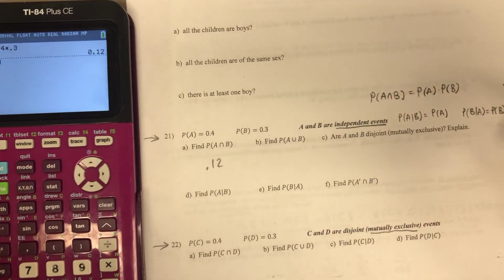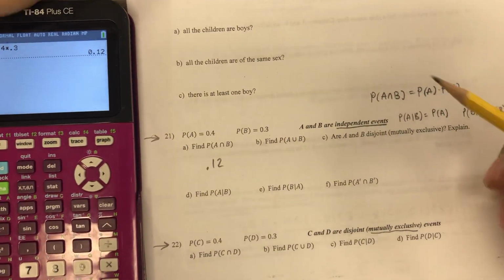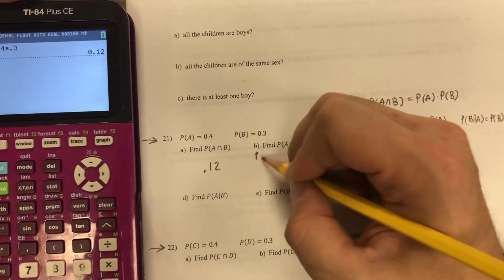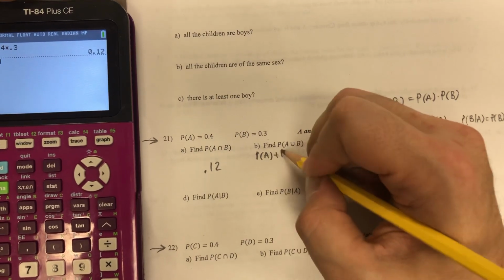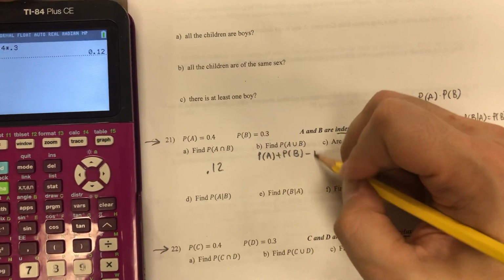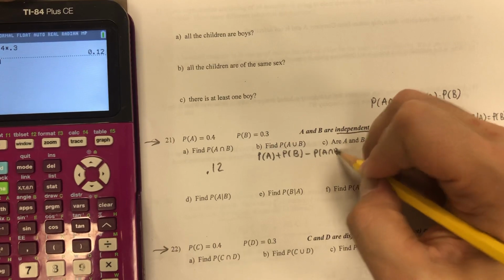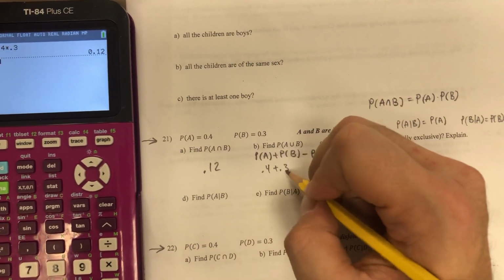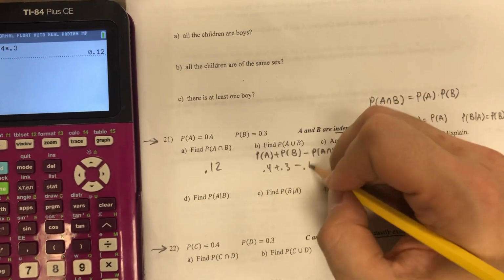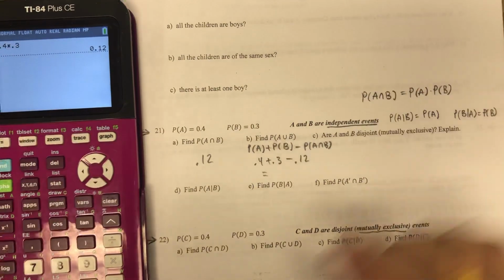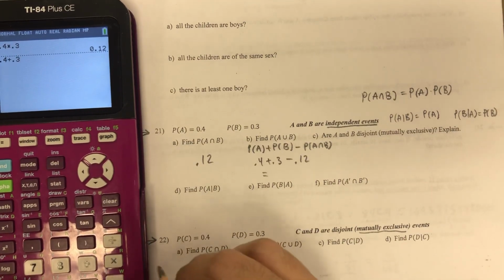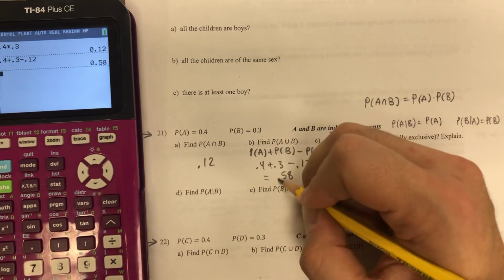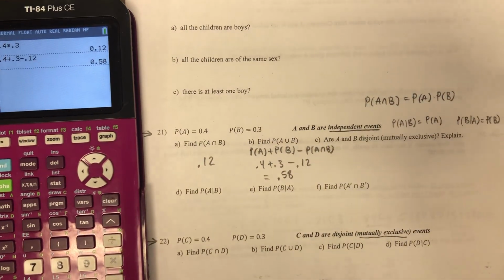The union. All right, so the union, it doesn't say that these are disjoint events, so that means I need to take the union as it is. So it's the probability of the two separate events added together minus the probability of their intersection. So just type in the numbers: 0.4 plus 0.3 minus the newly found intersection, 0.12, and I get 0.58. So that's the probability of the union of the two events happening.